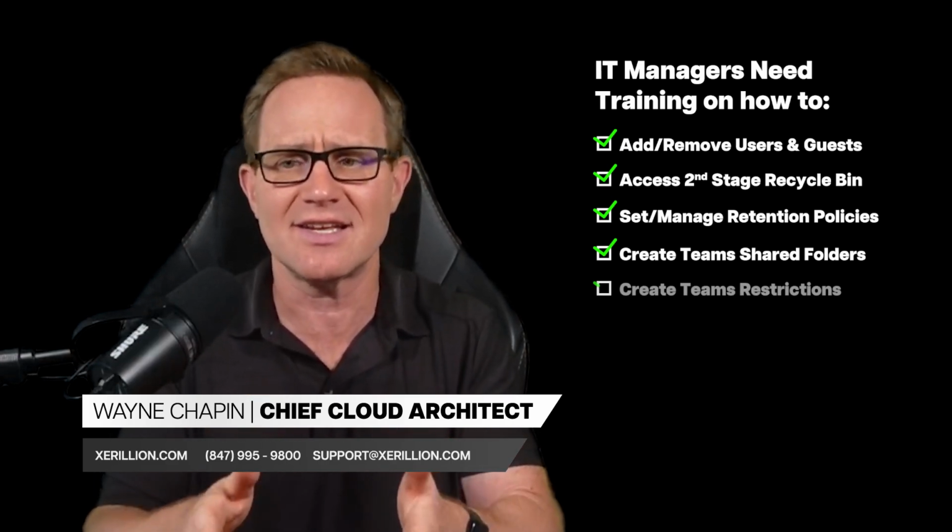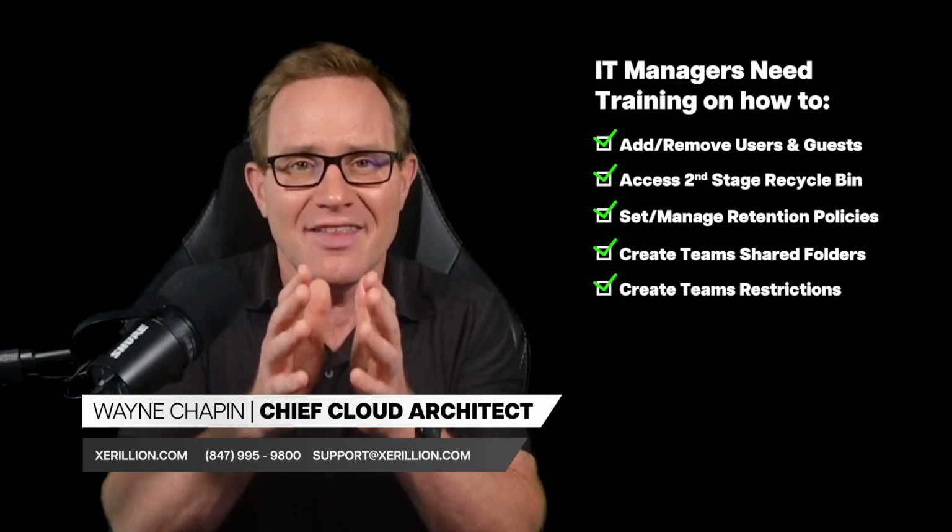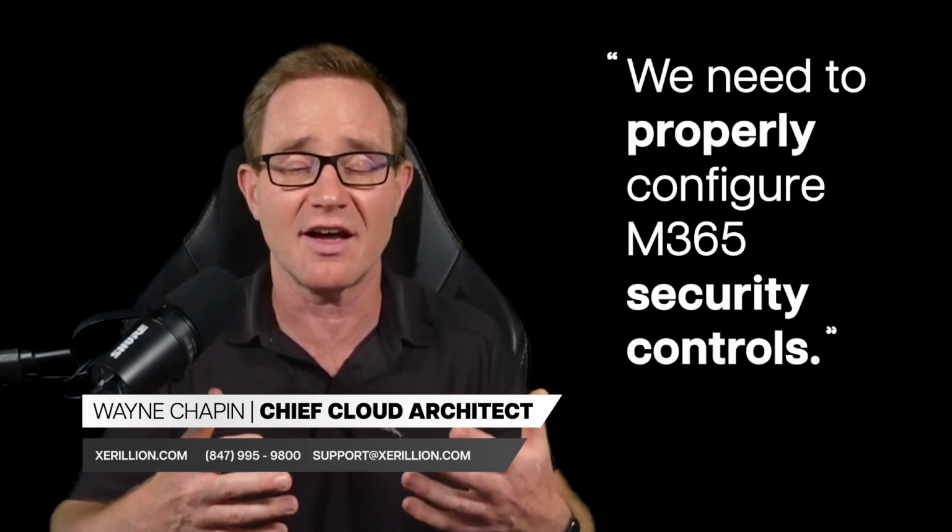And how to create new shared folders and teams and how to set up teams restrictions so people aren't just creating any team groups and folders whenever and wherever they want. And then there, of course, is the matter of properly configuring the data security management for your files in a modern Microsoft 365 XDR and MDM context.